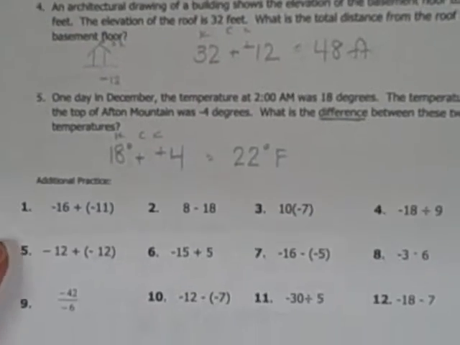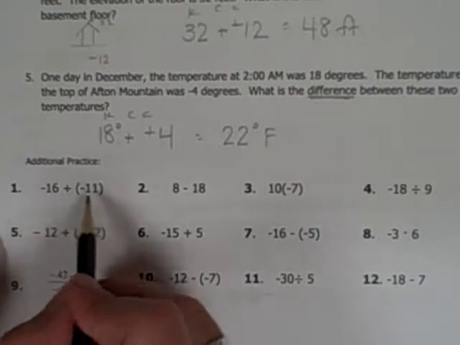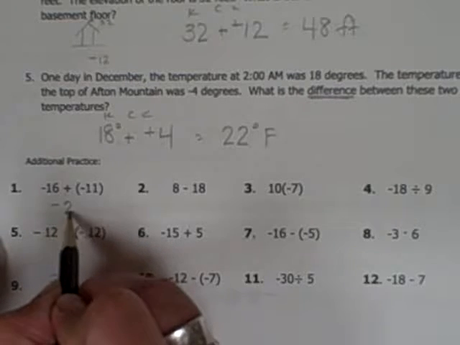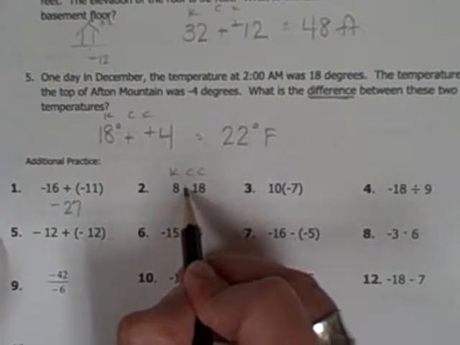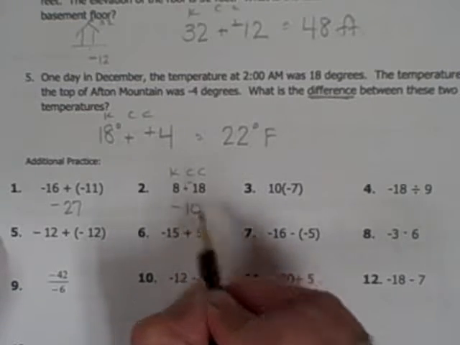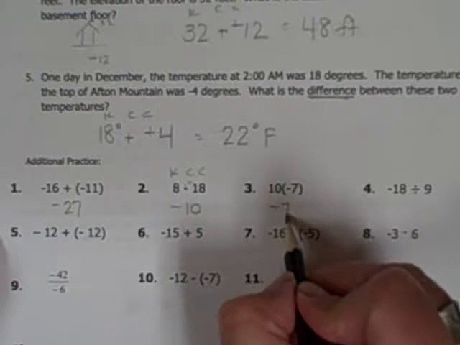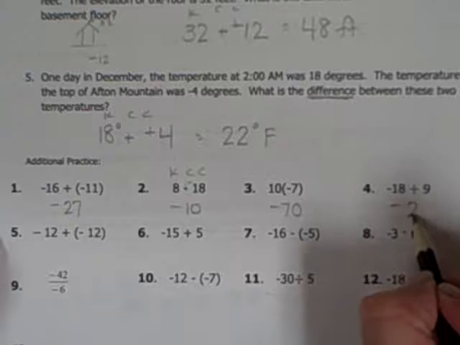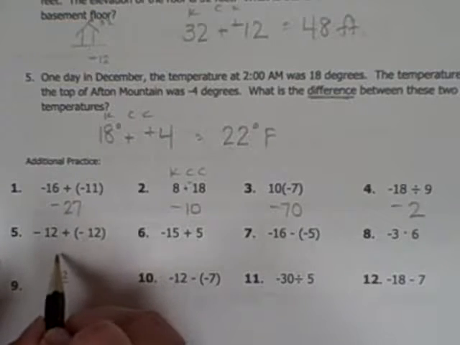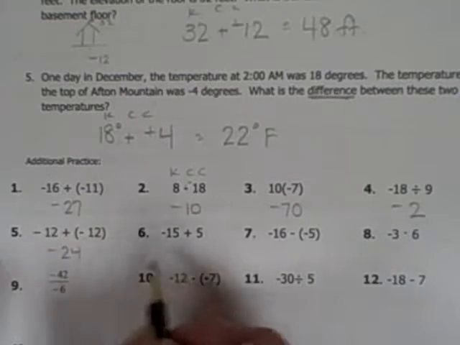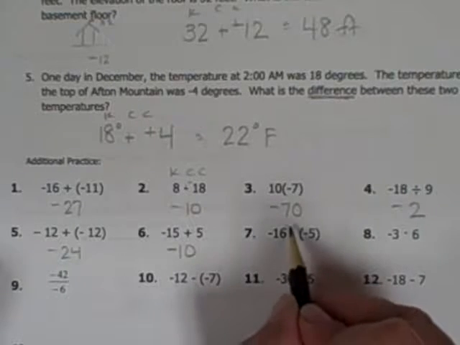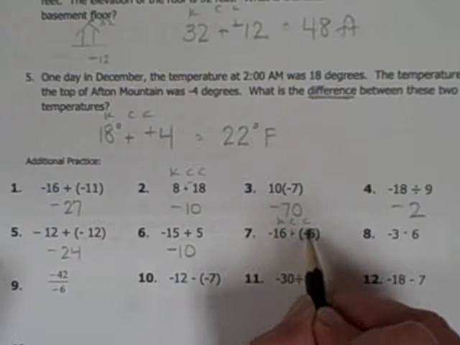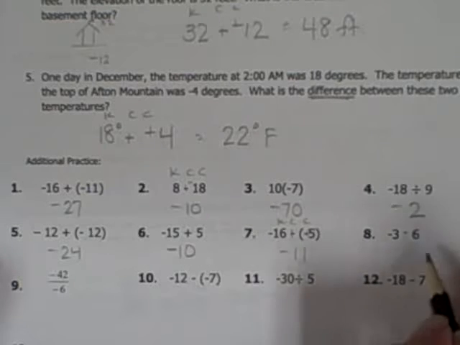All right, for the rest of these, remember your song: same signs, add and keep. For this, I need to take KCC. For this would be X divA. Again, X divA. Same signs, add and keep. Different signs, subtract and take the sign of the larger number. This is subtraction, so I KCC, I'll get negative 11.